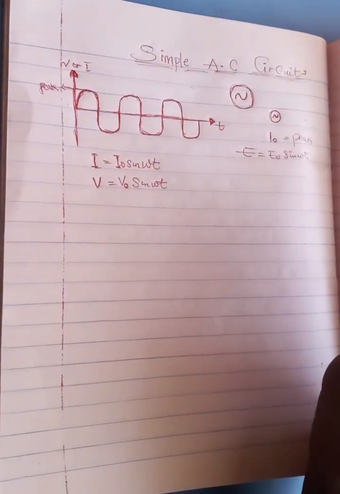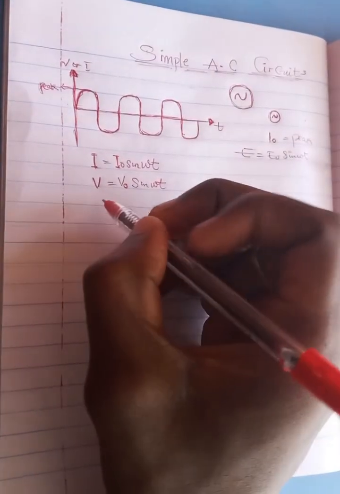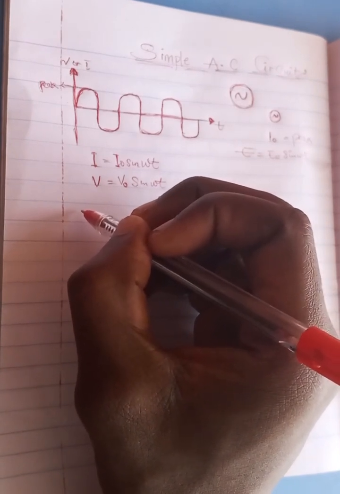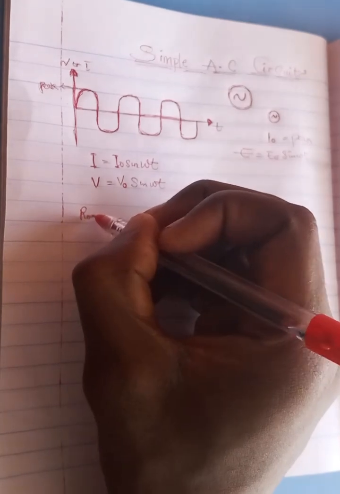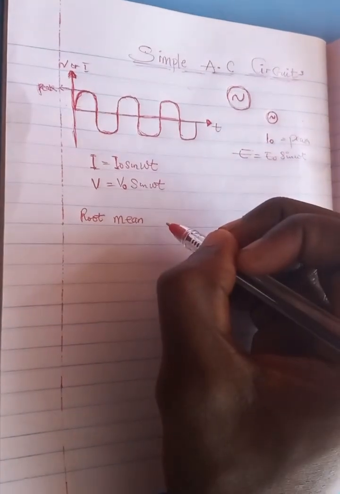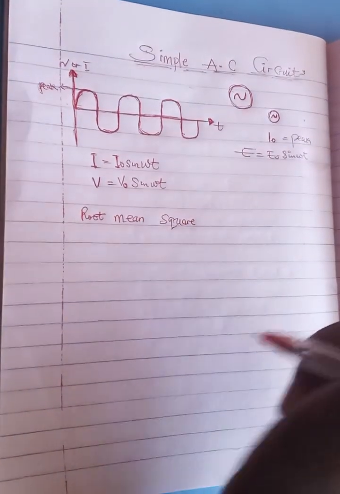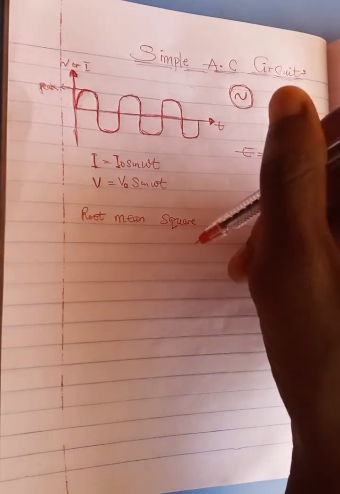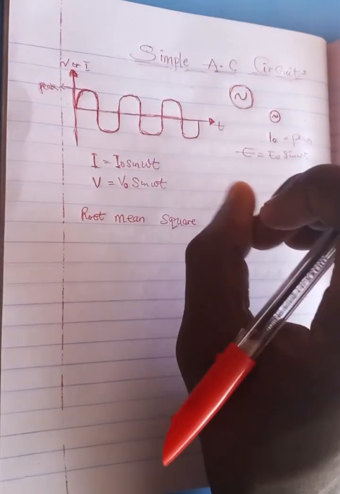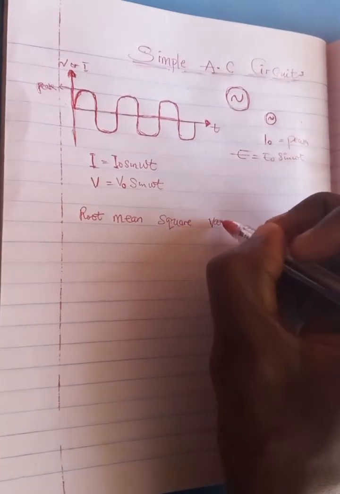As such, we cannot forget the peak and RMS values. This is what we call RMS values, root mean square value, of both current and voltage. These root mean square values are the average values of both current and voltage.